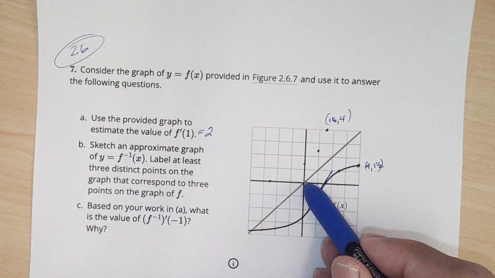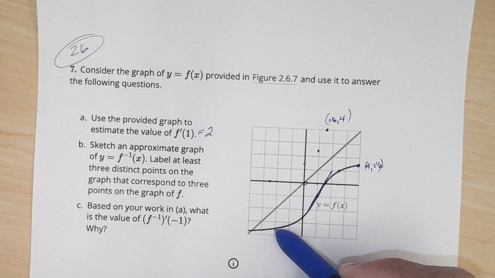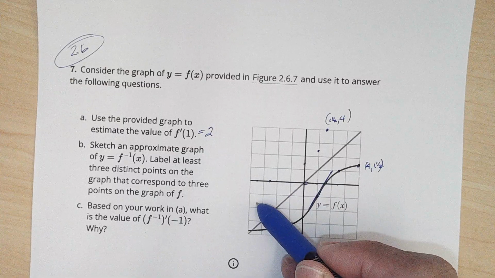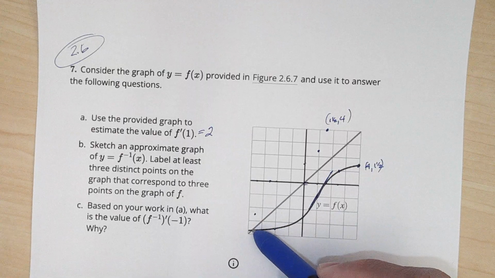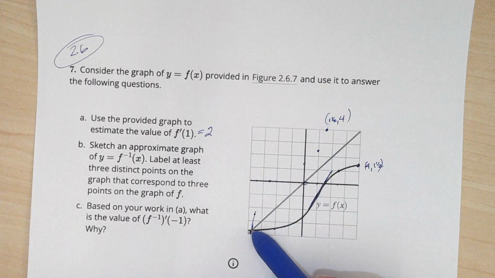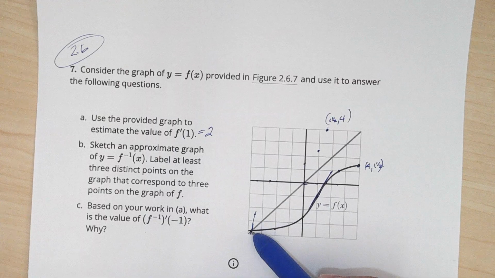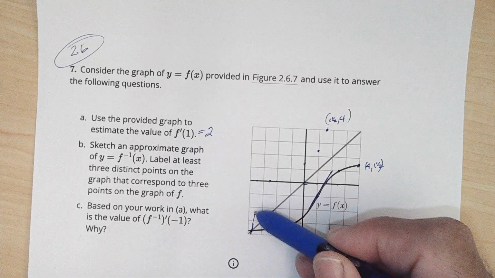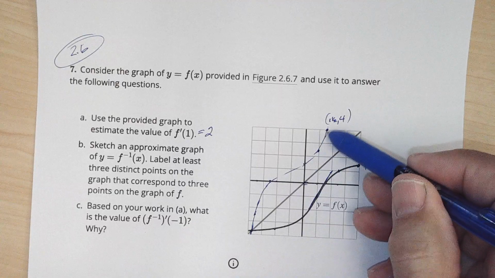And this point is negative 2.5, negative 3.5. It would go to negative 3.5, negative 2.5. And this point right on the line will stay there because it's almost negative 4, negative 4. So it would go to negative almost 4, negative almost 4. It ends up the same place. And so there's the inverse.